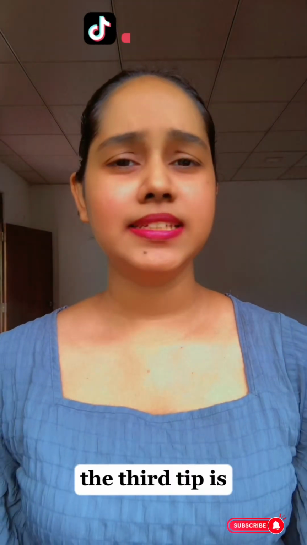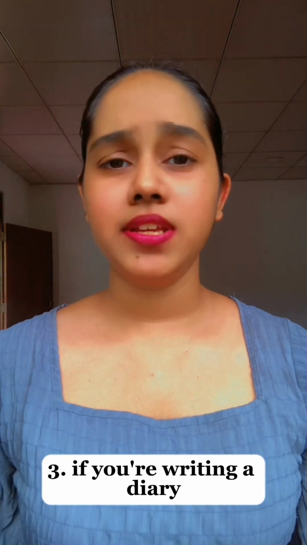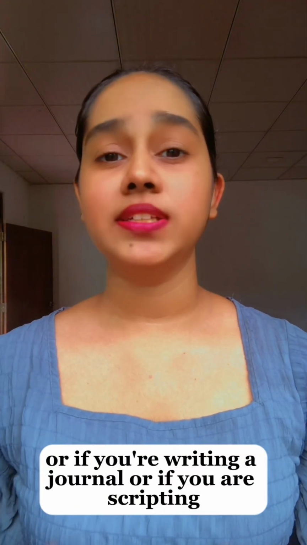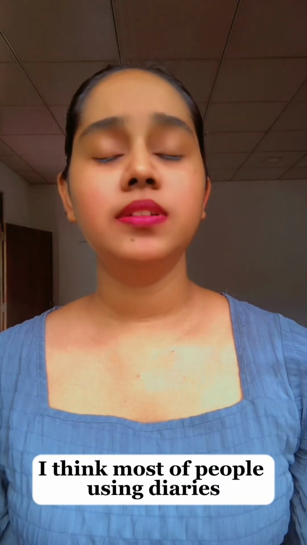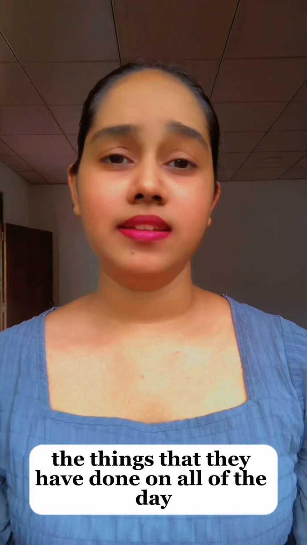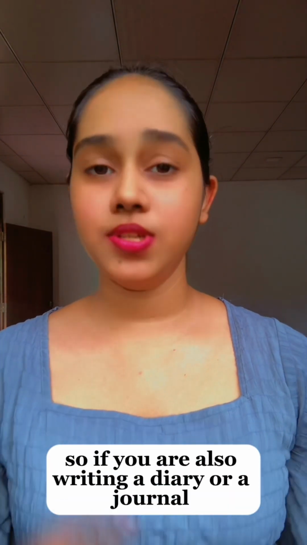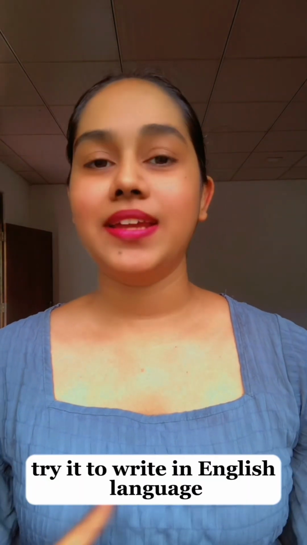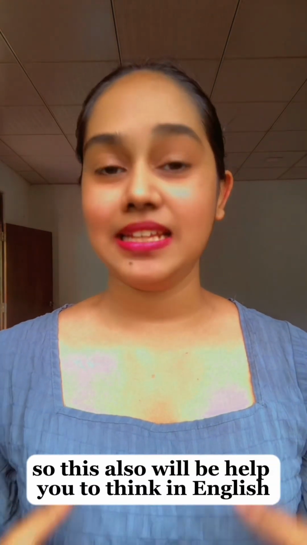The third tip is also going to work effectively. If you are writing a diary or a journal or if you are scripting, you can use English. I think most people use diaries and write down the things that they have done during the day. So if you are also writing a diary or a journal, don't write it in your native language. Try to write in English. This will also help you to train your brain to think in English.